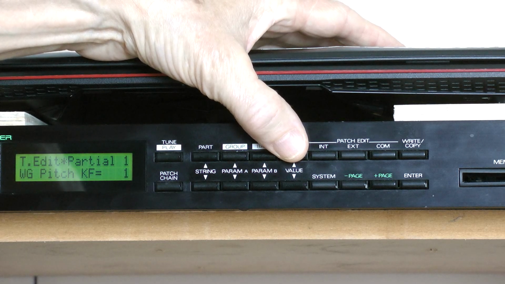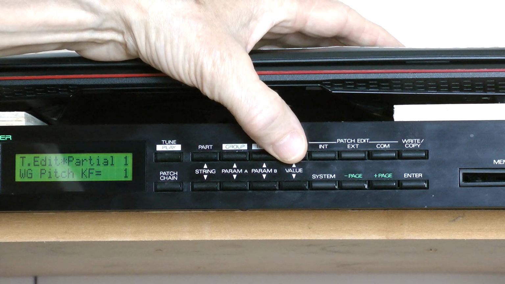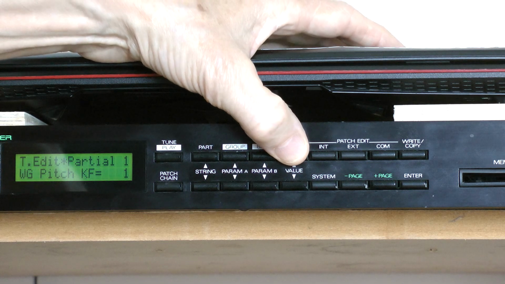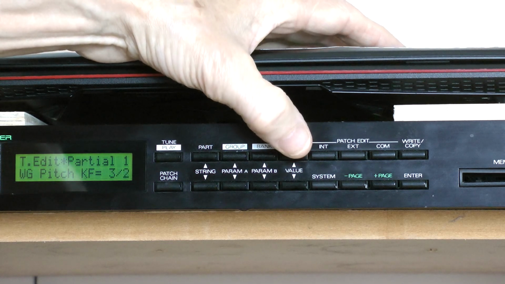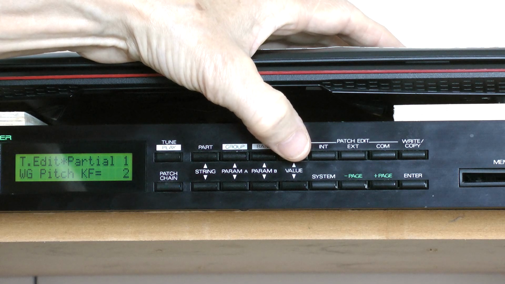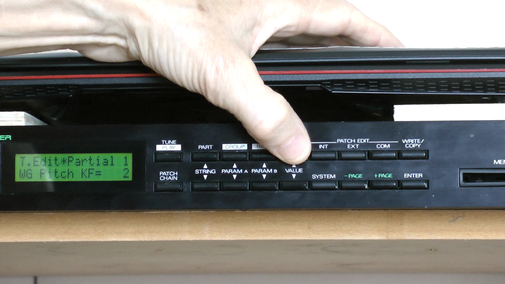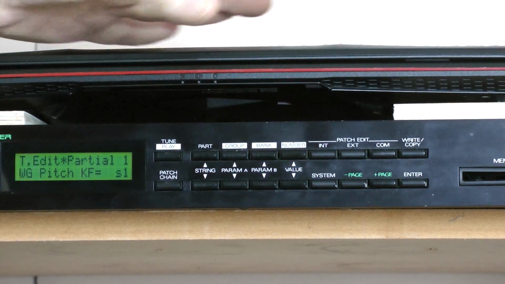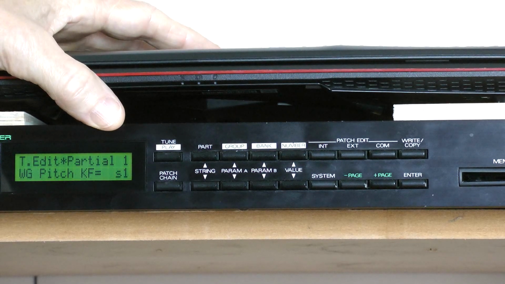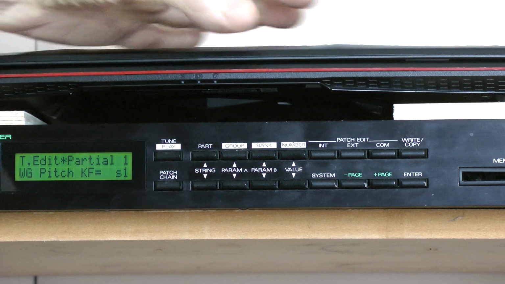Pressing a note above middle C, you'll hear the pitch changing as I play the note. Pressing the number button again, S1 stands for stretching of the pitch at 1% per octave.